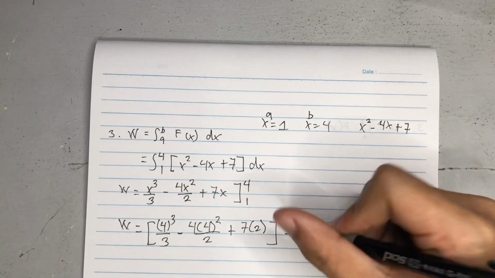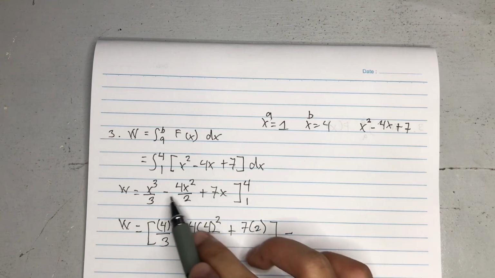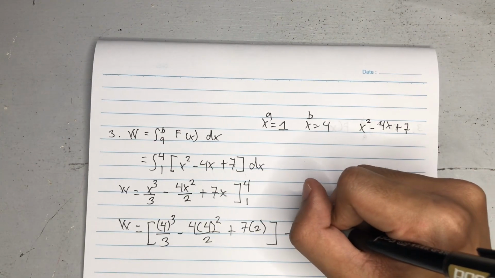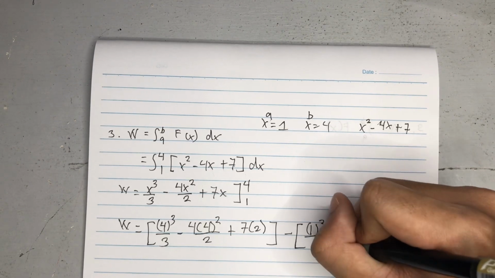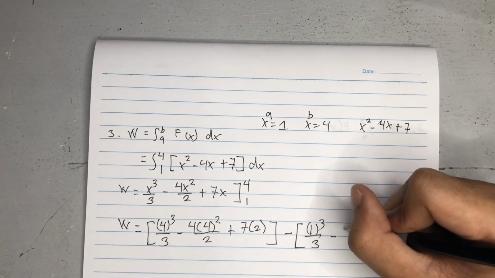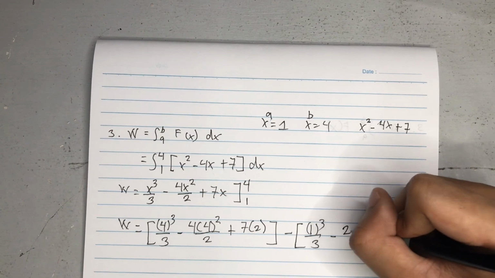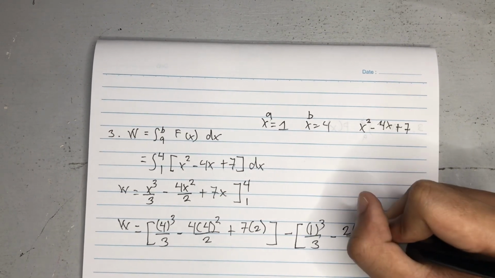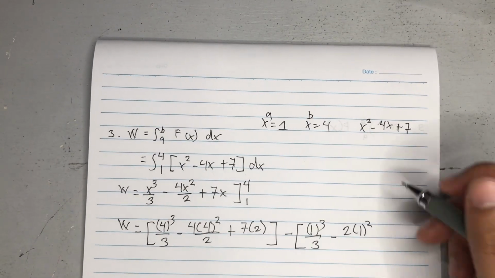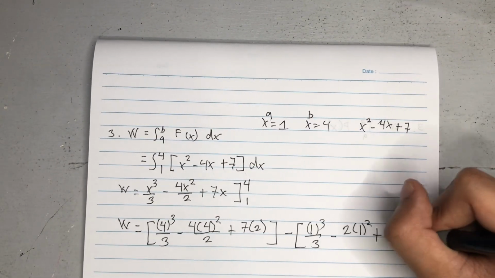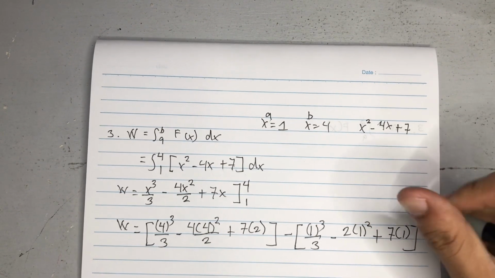So, minus, ito naman yung isa-substitute natin sa x, which is yung 1 over 3 minus 2, 1, 2, which is na-divide na, kaya naging 2 na guys. Na-divide na dun. Plus 7, 1.